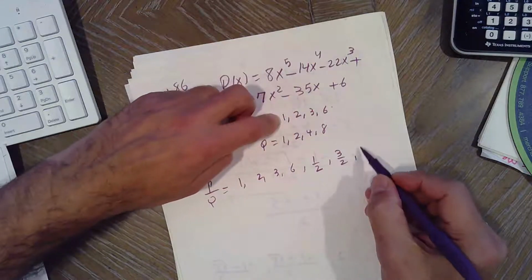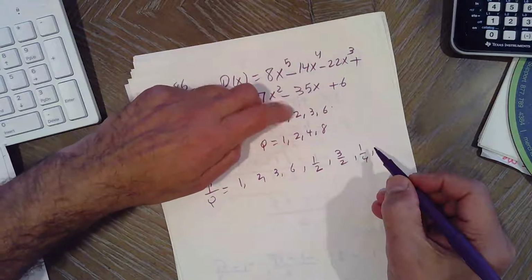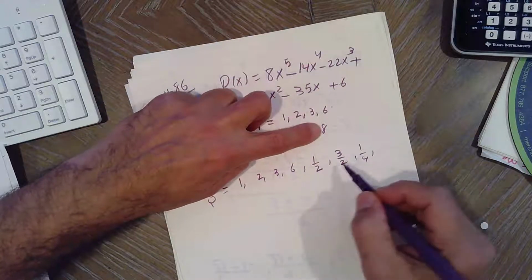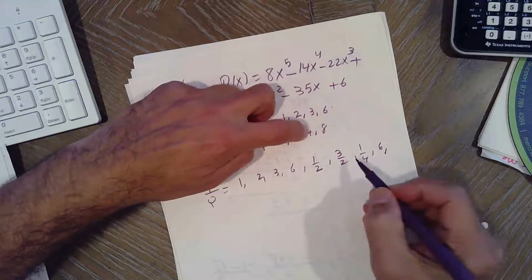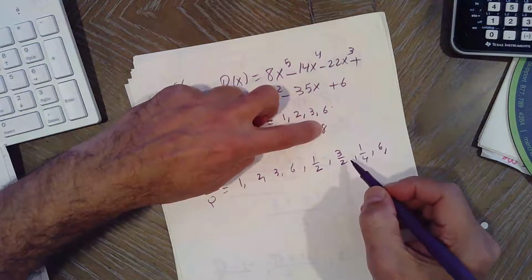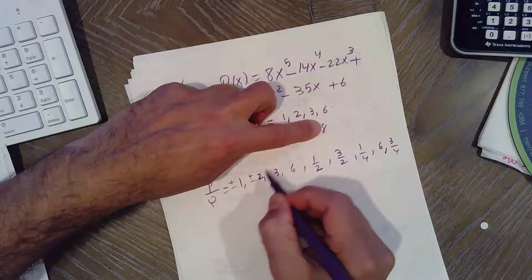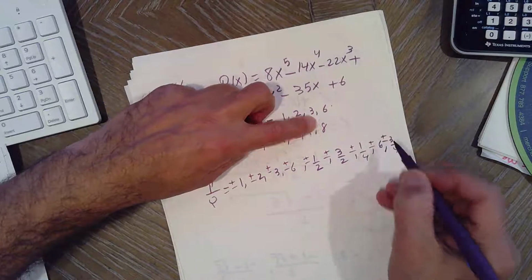All this by 4: 1 over 4, 2 over 4 is 1/2, 2 over 2 is 1, and then 2 over 8 is 1/4. We have all these. 6 over 1 is 6, 6 over 2 is 3, it's already there, 3/2 is already there, 6 over 8 is 3 over 4, and plus or minus. So there's a lot of zeros to check if we didn't have our calculators.